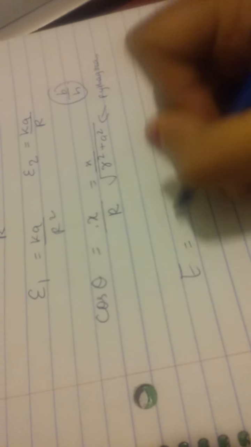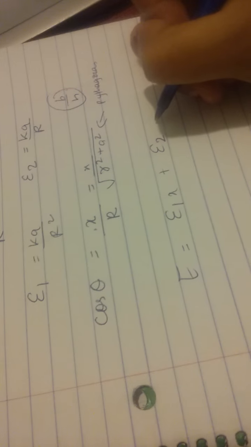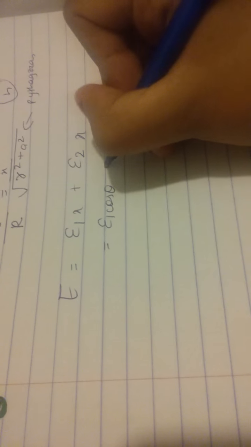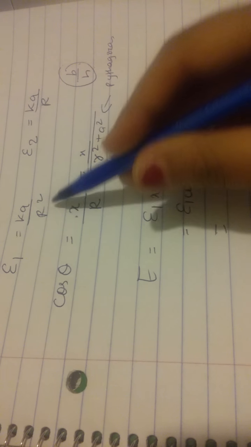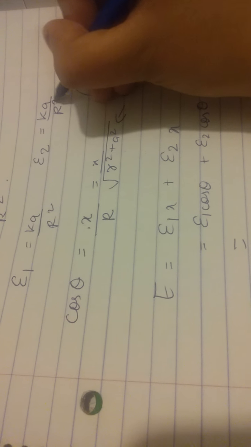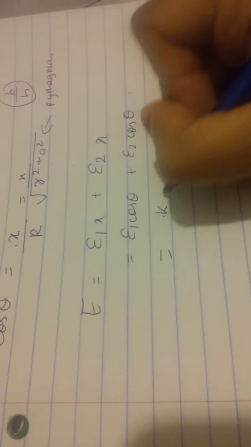Now we need to find out the net electric field at the point P. Now our net E will be equal to E1 plus E2, meaning that these are in the x components only. So this is going to be E1 cos theta plus E2 cos theta. We have already found out what E1 cos theta and E2 cos theta are, so we just need to plug in the values we got.